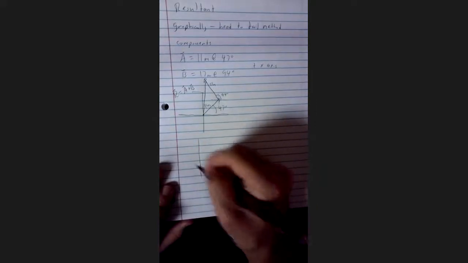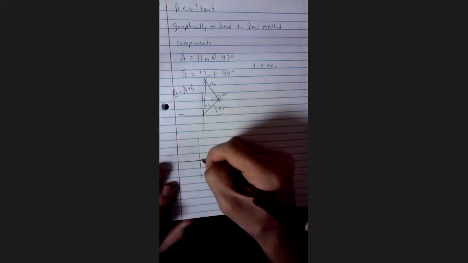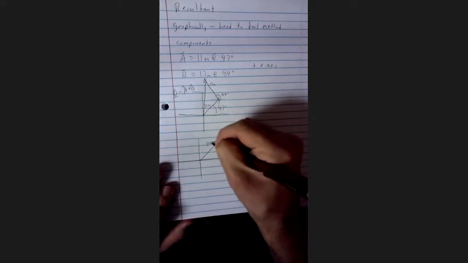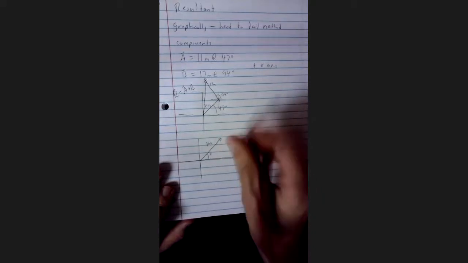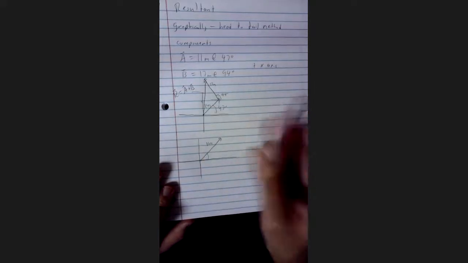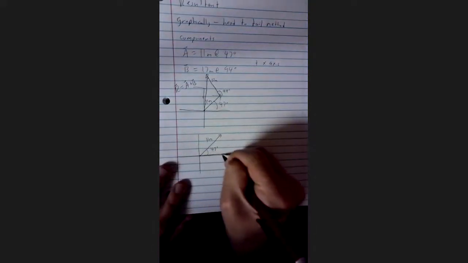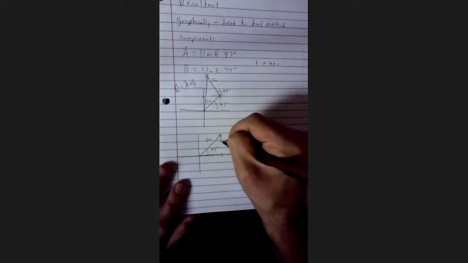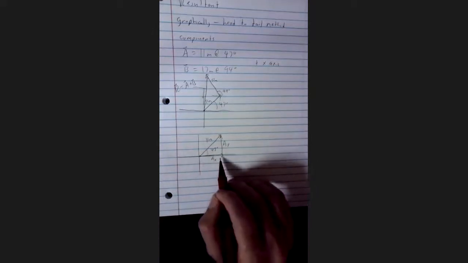So if we draw vector A again here, A looks something like this. So this is 47 degrees. We can see that this vector is the sum of two vectors. So some vector along the x direction and some vector along the y direction. So we can call this AX and AY. And we can see if we just did the tip to tail method, this AX vector plus the AY vector would give us A.